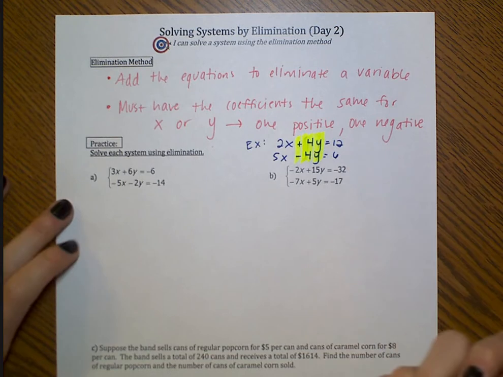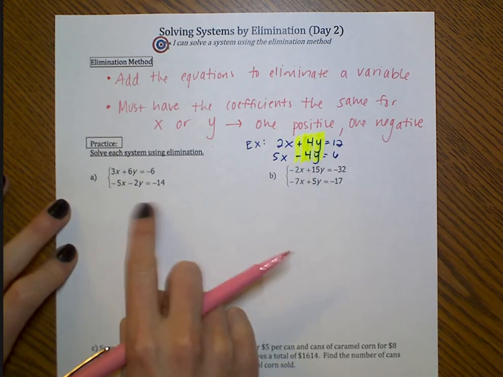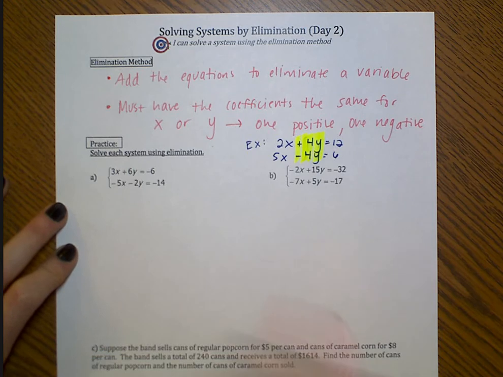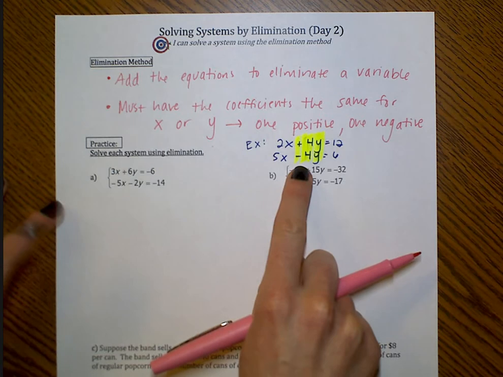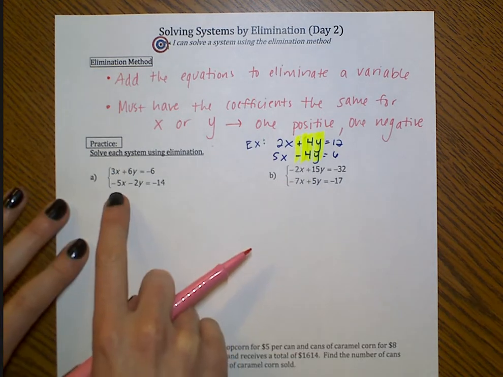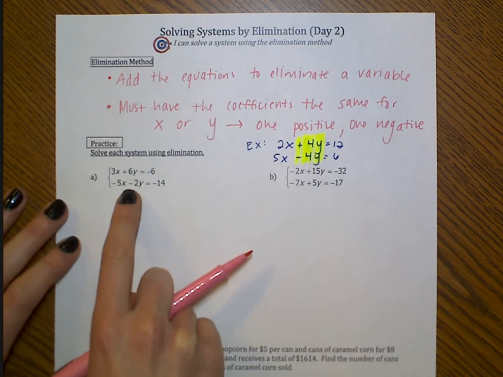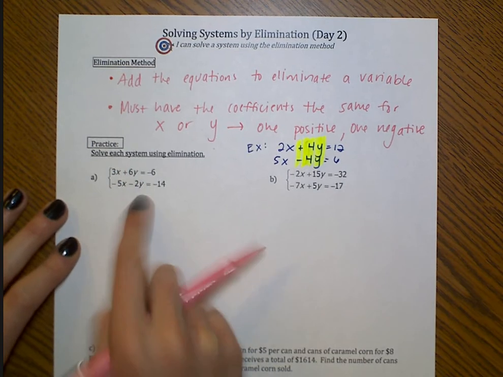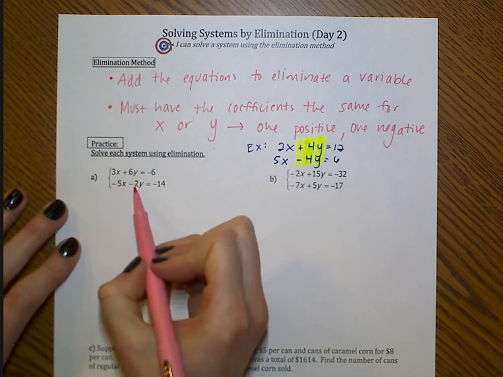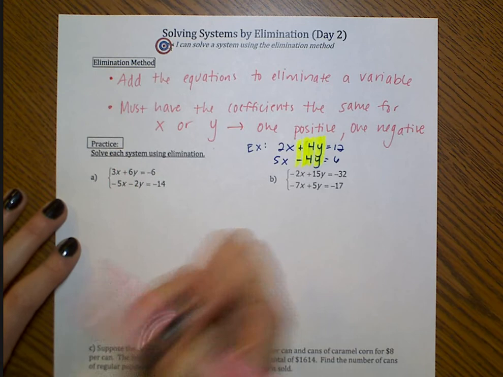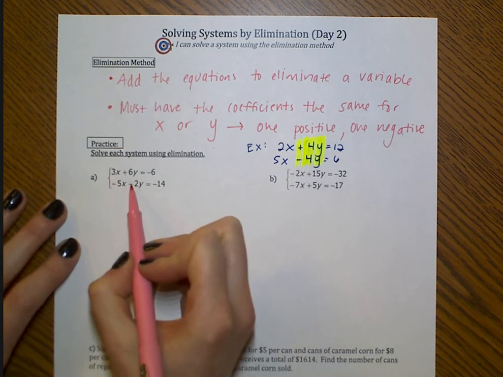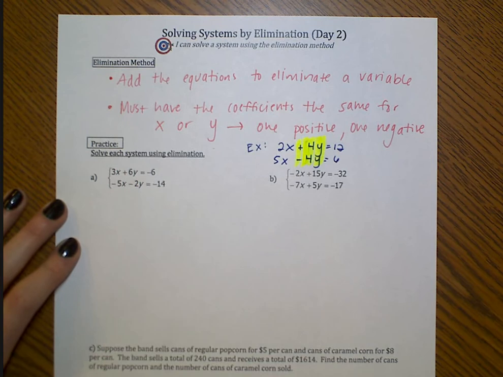Now, yesterday we did ones that were set up nicely. Today, these are not going to be set up as nicely. Okay, but we're still looking for the same goal. We're looking for the same coefficients, one positive, one negative. Now, if you look at the system on example A here, I'm in standard form, so I'm good, but I've got 3 and negative 5 in front of x and 6 and negative 2 in front of y. So I don't have the same number. I've got signs the way I want, positive, negative, positive, negative. I need to make the same number happen.